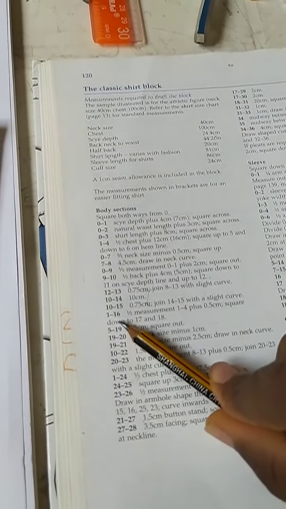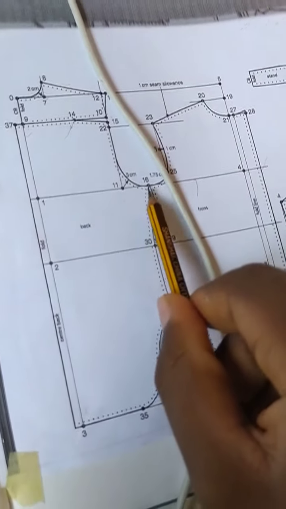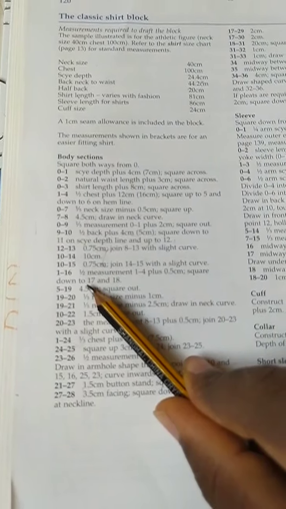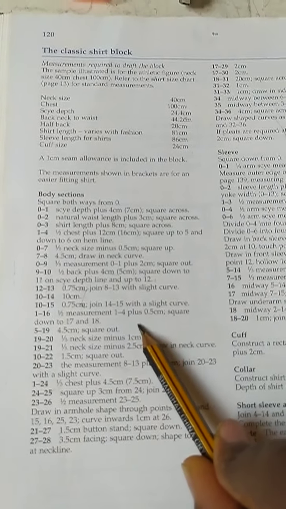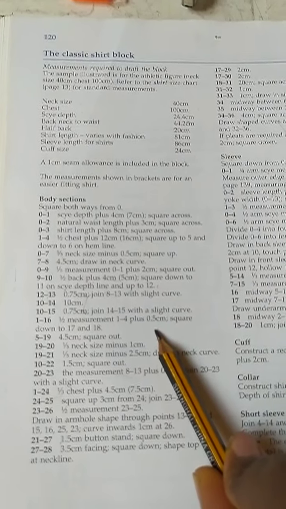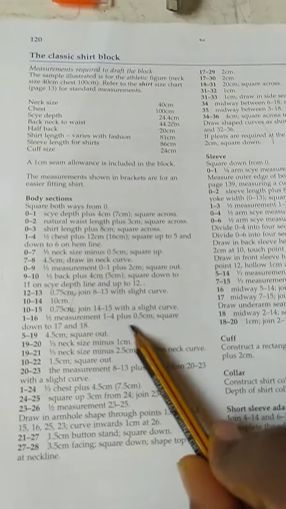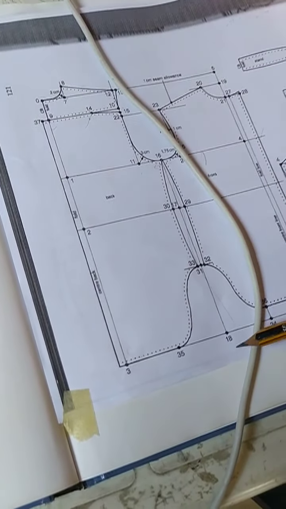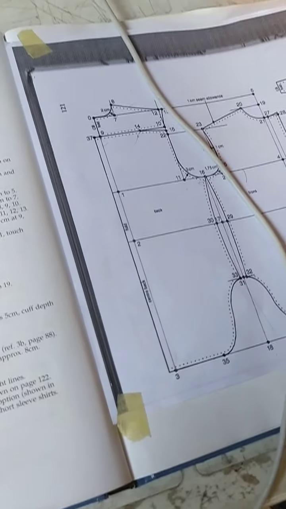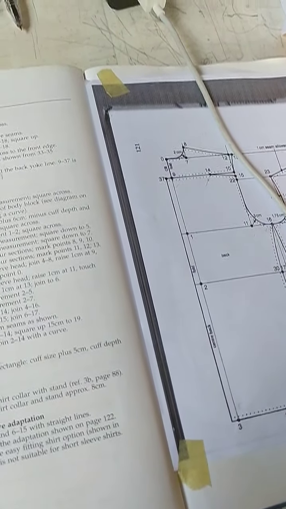The next one is 1 to 16. This is 1 to 16. 1 to 16 is half measurement of 1 to 4 plus 0.5 centimeter. We will square down to 17 and 18. We square down straight like this to 18. So let's do that.